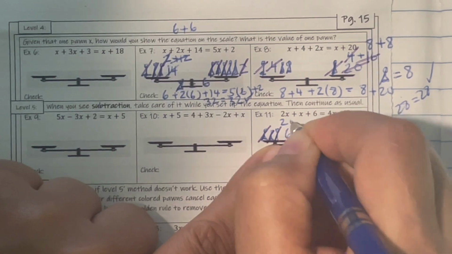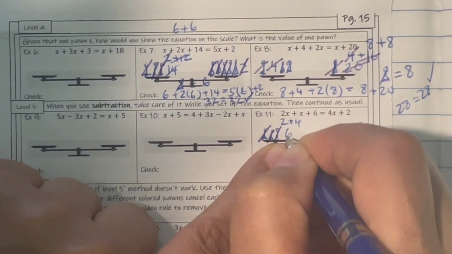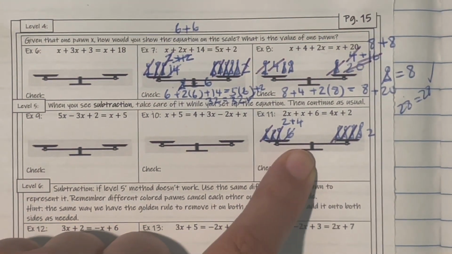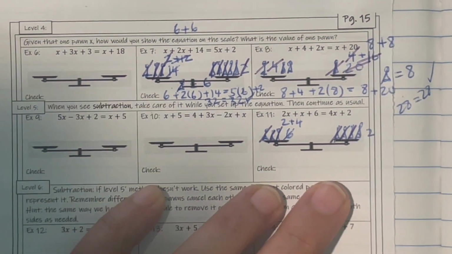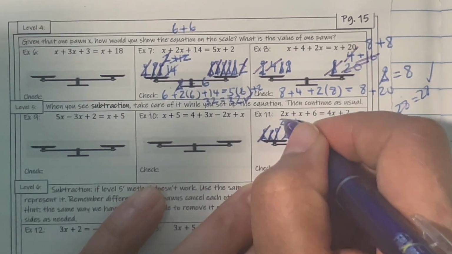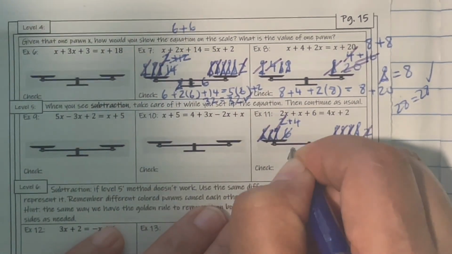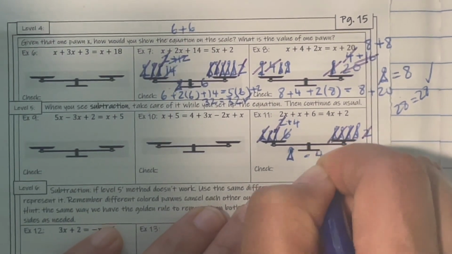So 2 plus what number will give me 6? 4. So now that crosses out. The scale is still balanced by me replacing it with 2 plus 4. Now we have 2's on both sides. We can cross those out. So we have 1 pawn is equal to 4.